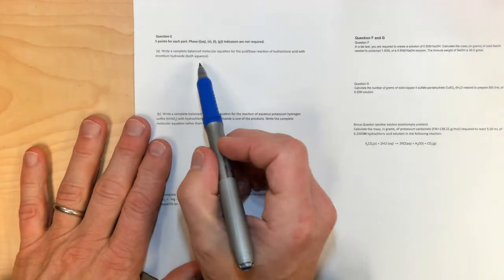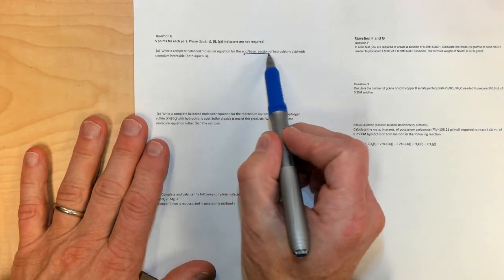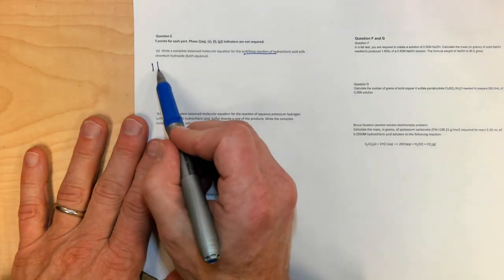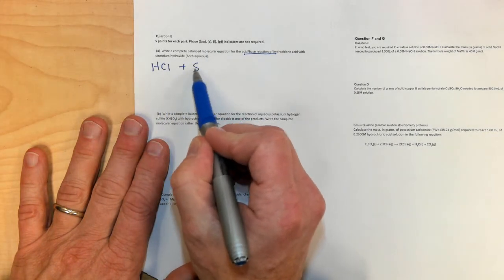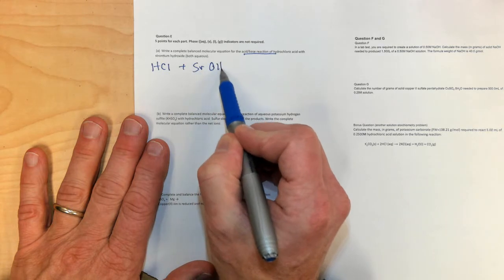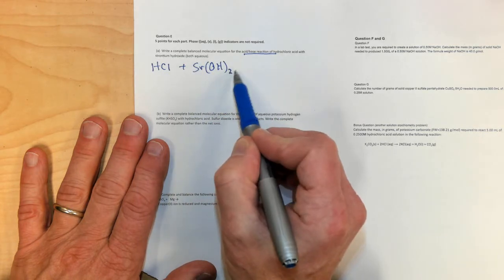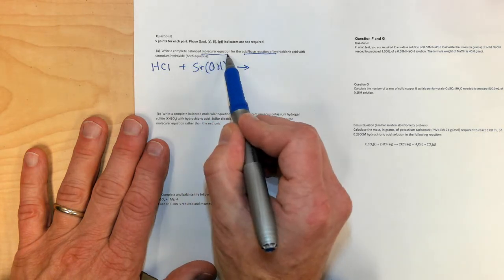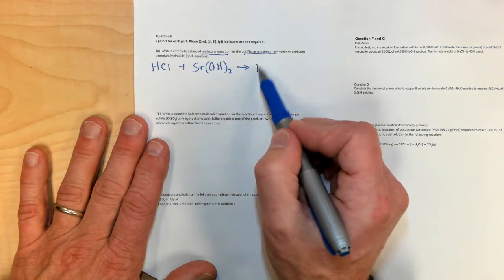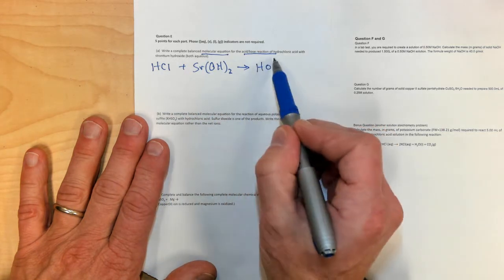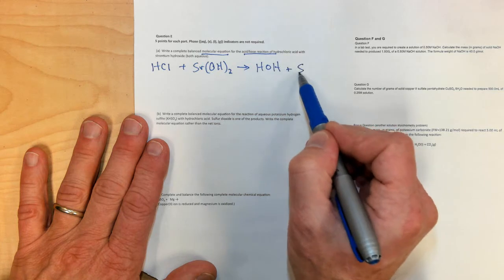Last page. Write the complete balanced molecular equation for the acid-base reaction of hydrochloric acid with strontium hydroxide. Both aqueous, it says. And it says just the molecular equation, so swap the cations. Hydroxide's -1, hydrogen's +1.